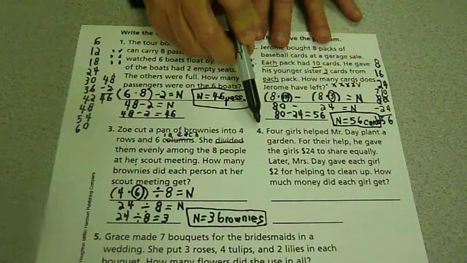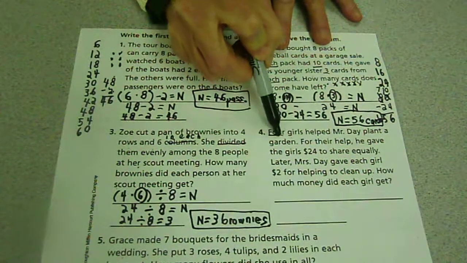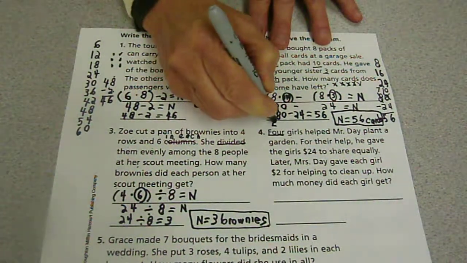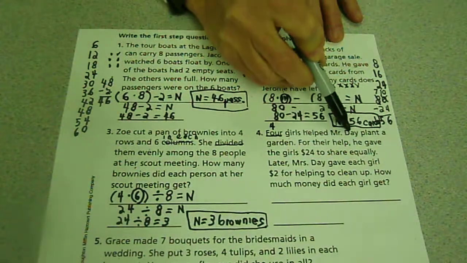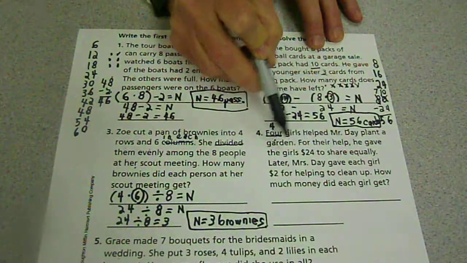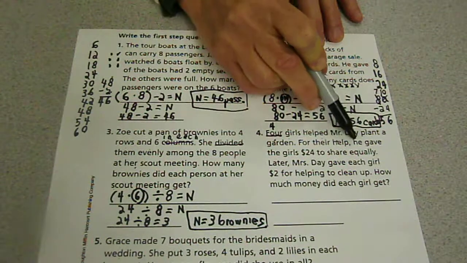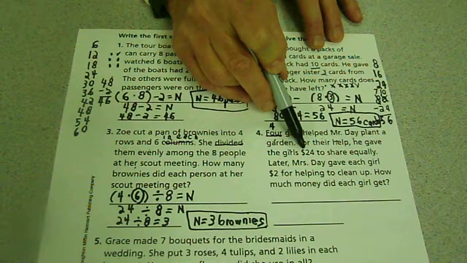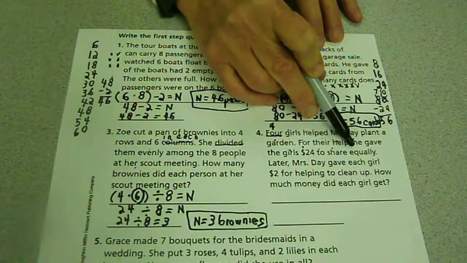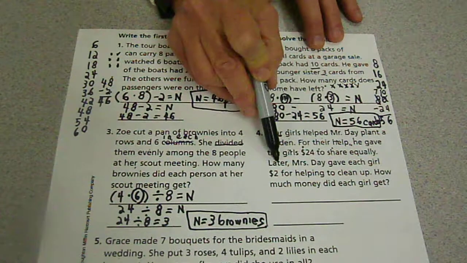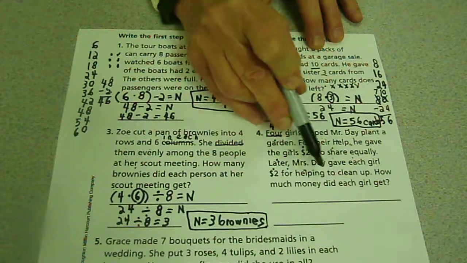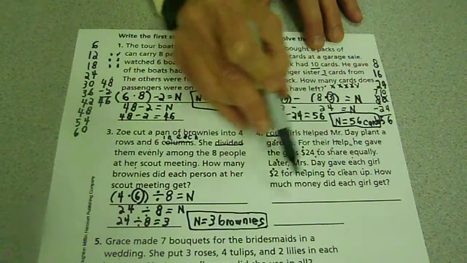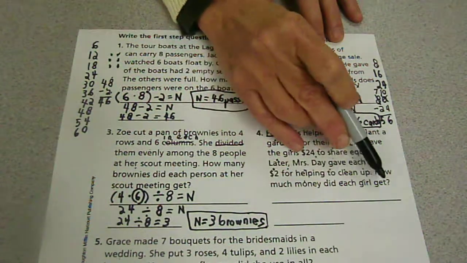Going on to number 4. Here's right in the beginning. There's a number there, 4. So I got to remember that. 4 girls helped Mr. Day plant a garden. For their help, he gave the girls $24 to share equally. Later, Mrs. Day gave each girl $2 for helping to clean up. How much money did each girl get?